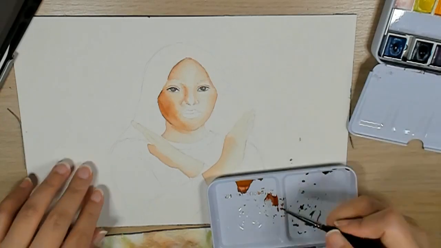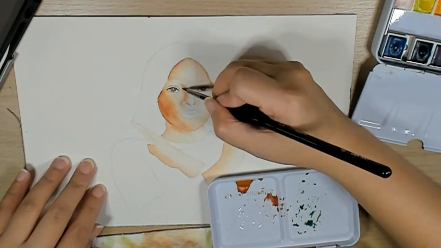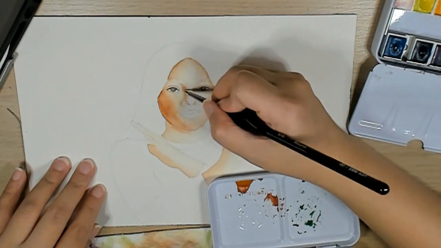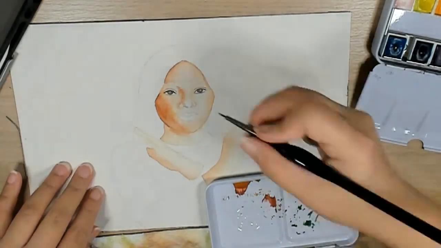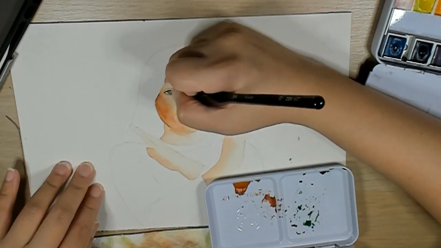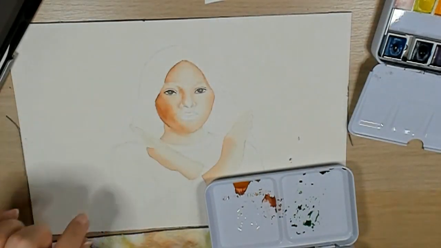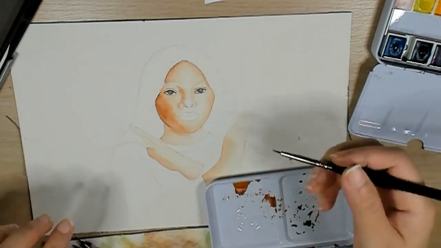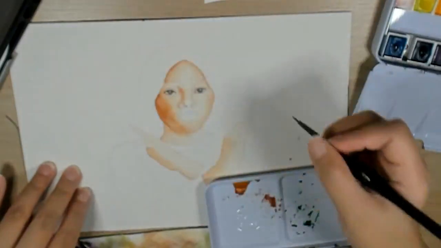Okay, I'm gonna add extra shadow right here at the corner. So this is really a lot of layering. I'm going to darken slightly the lash line here. Okay, so remember, don't make it too dark, the under eye, because it's gonna look odd. It's like she did some eyeliner all around.